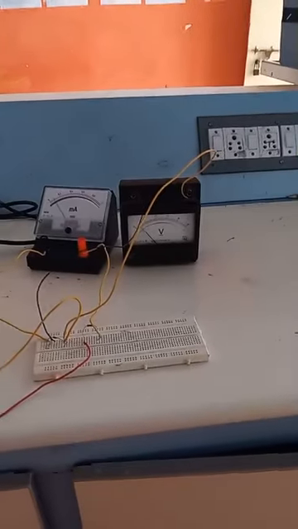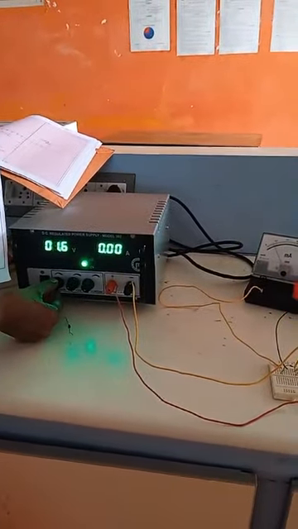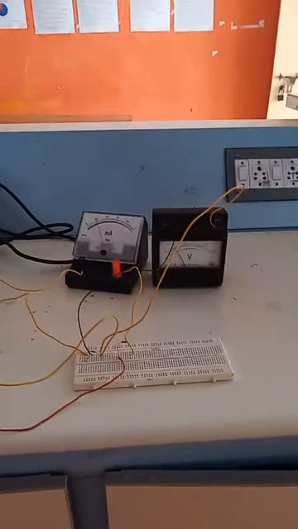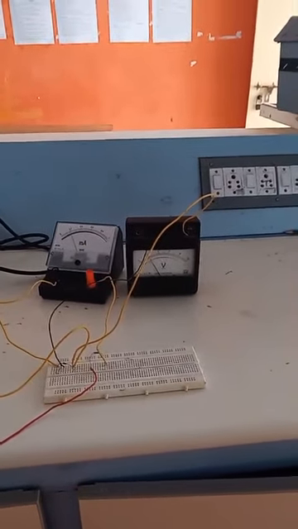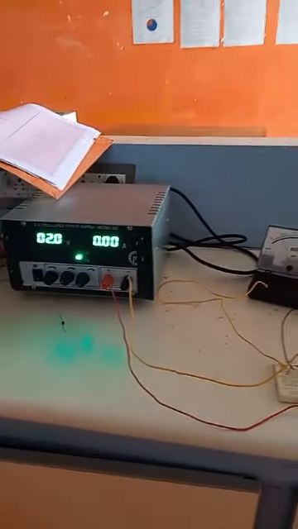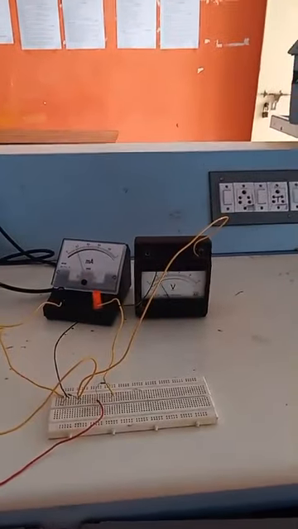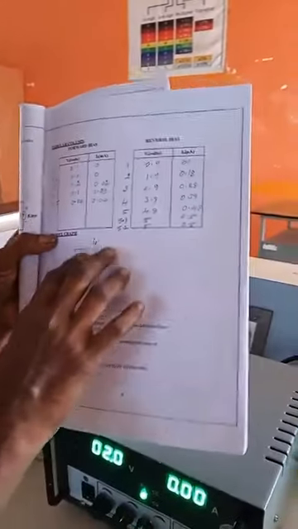Likewise, we increase the voltage 2, 3, 4, 5. I am keeping the RPS at 2 and noting the ammeter and voltmeter readings, increasing in steps of 1 volt.